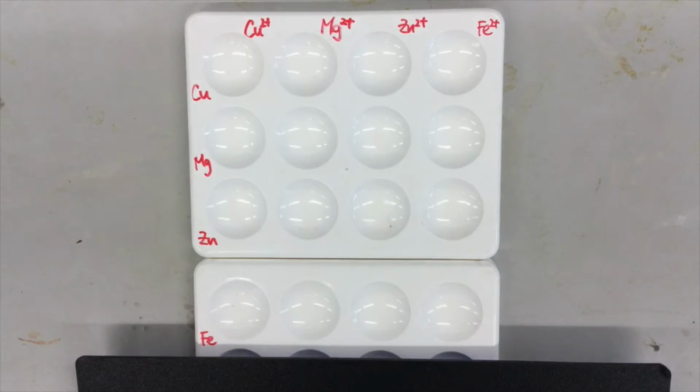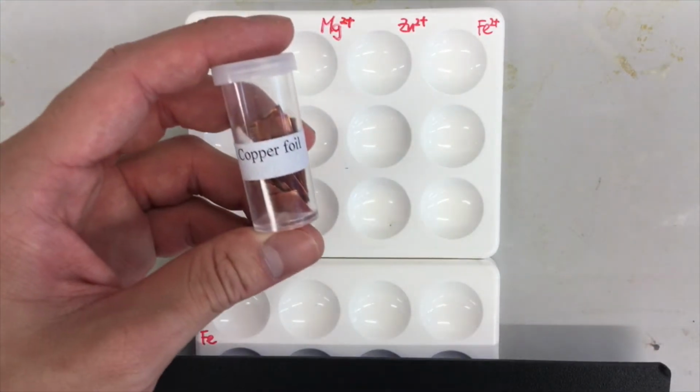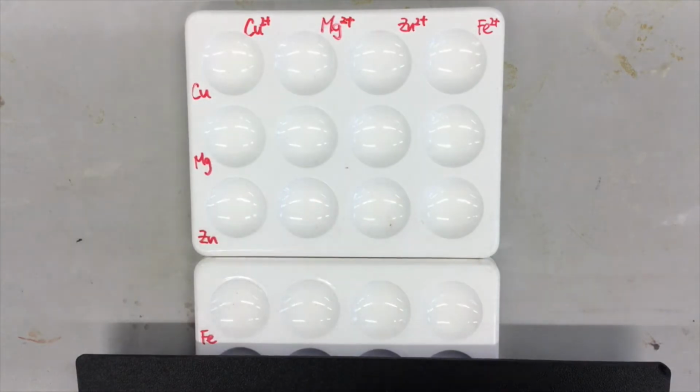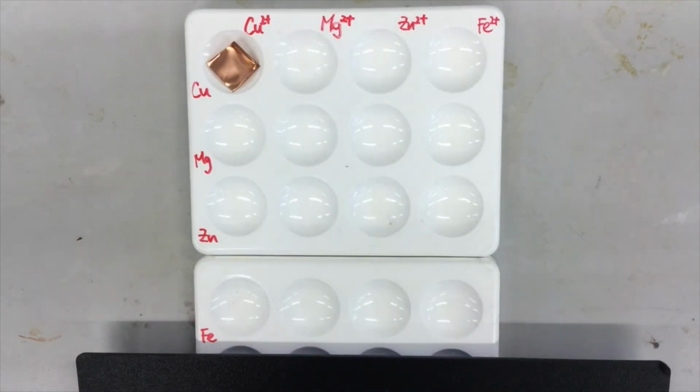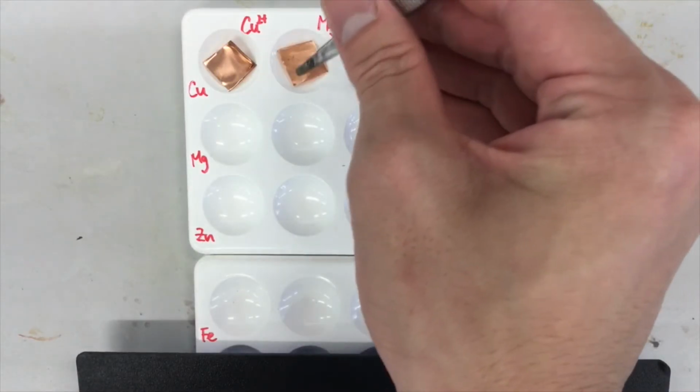In this experiment, we are going to compare the reactivity of four metals, namely copper, magnesium, zinc, and iron, by performing displacement reactions involving metals and the metal compounds in aqueous solutions. We are using two 12-well plates to form this 4x4 setting. On the horizontal row, we are going to put the four metals, and on the four vertical columns, we are going to put aqueous solutions containing the respective ions.